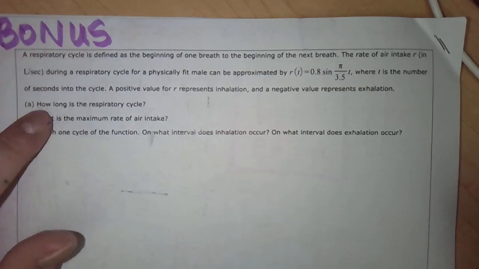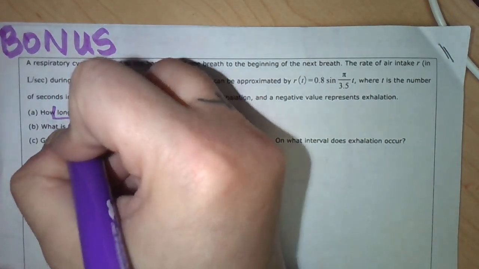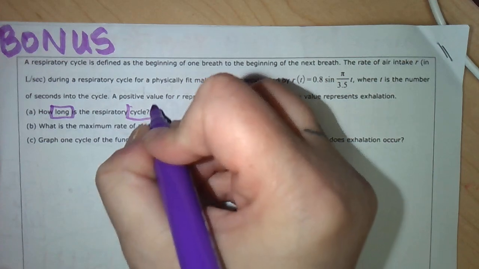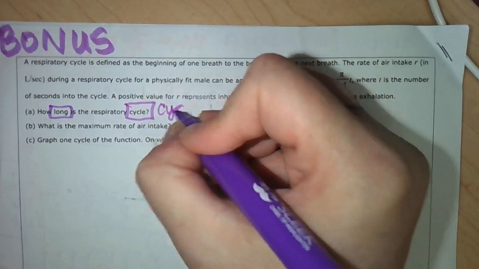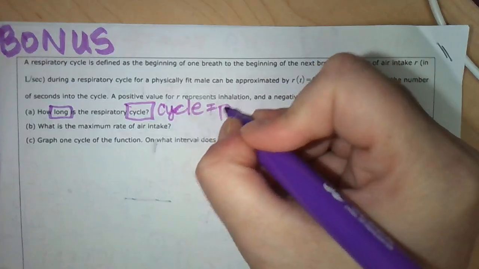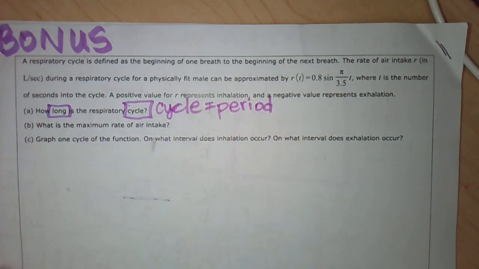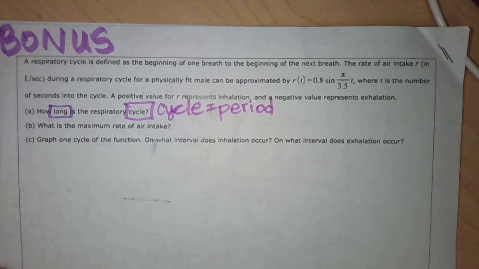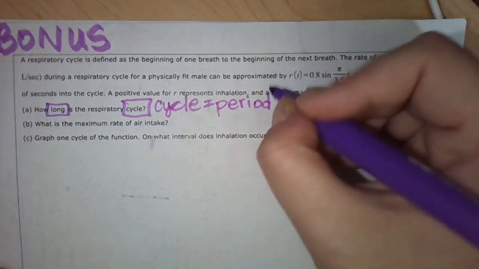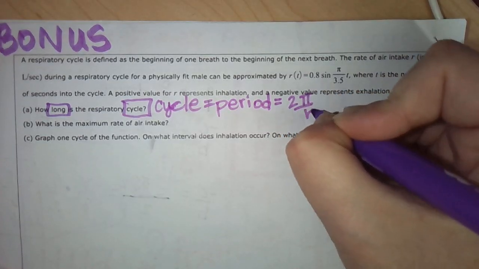The question says, how long is the respiratory cycle? Cycle is another word for period. When something cycles through, that's one period. When something has one period, it's cycled through once. So your period is 2 pi over B.